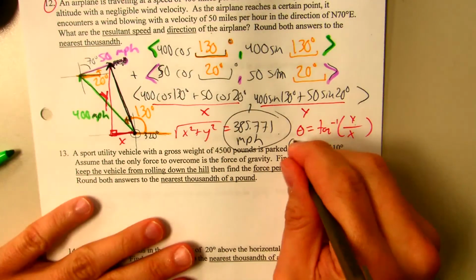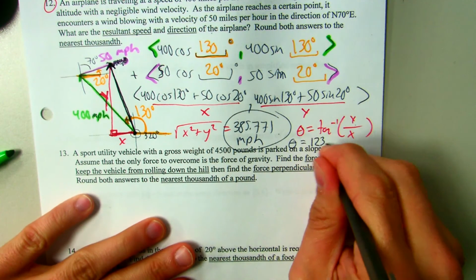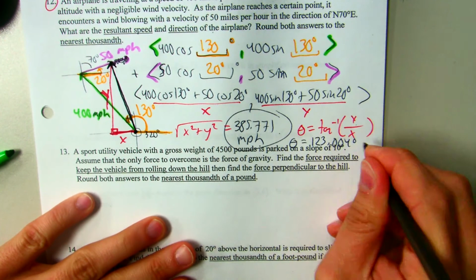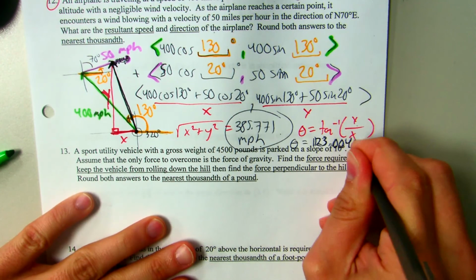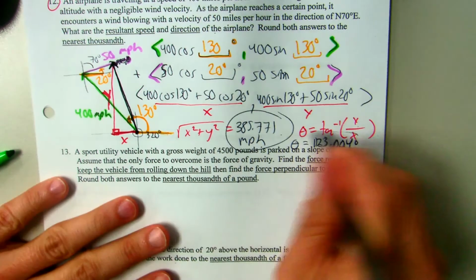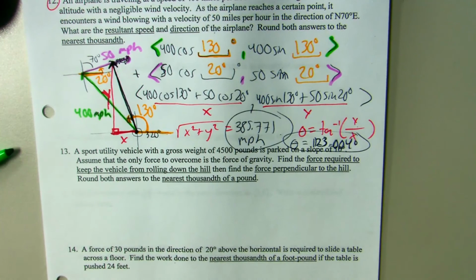And it is flying at a 123.004 degree angle. Now, if you want to change that to a bearing, more power to you, but it doesn't say that you have to in the question. So why add an extra step and maybe miss it? Just give the English measure, maintaining position.